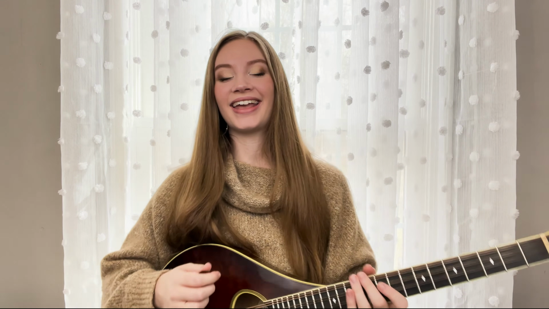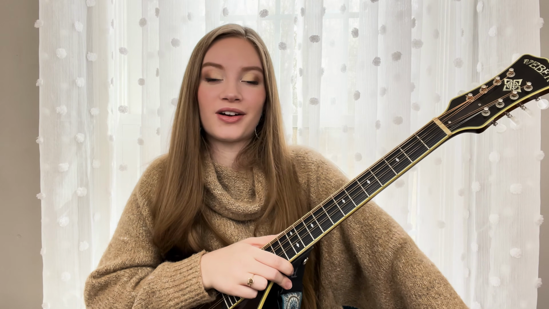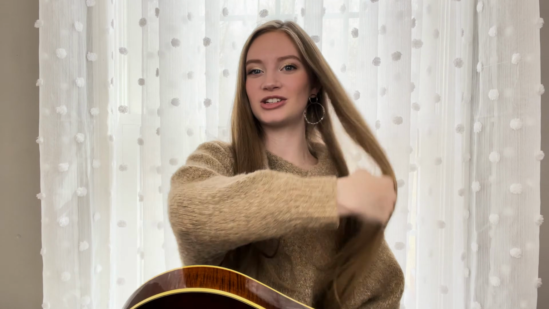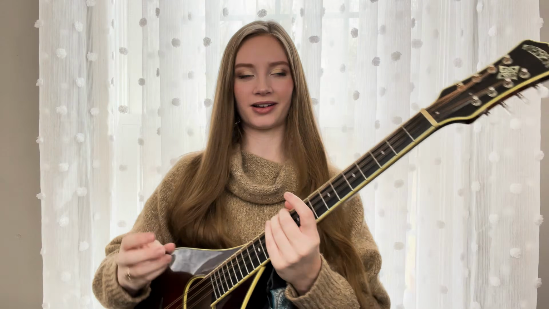And I will say I do use my fourth finger on this instrument quite a bit, so that might be something that you have to get used to. Don't be afraid of your fourth finger. It can do great things. It just needs a little extra work. But that is the way that I would finger this instrument in first position.